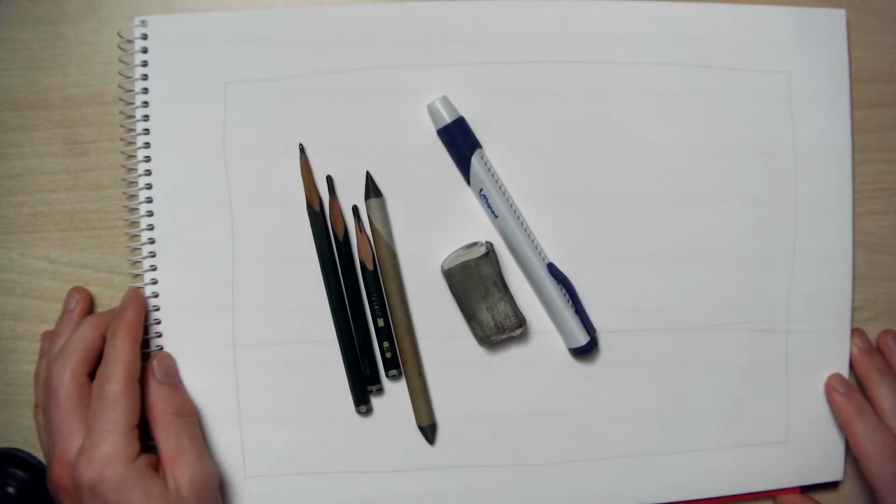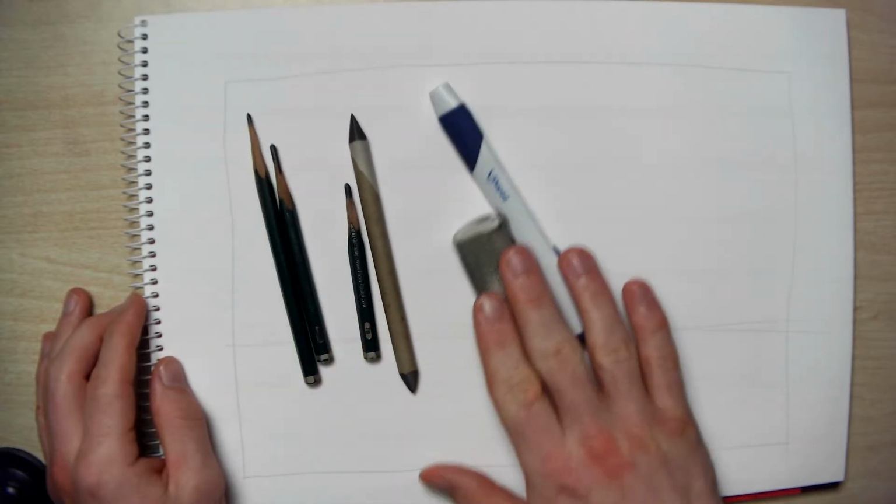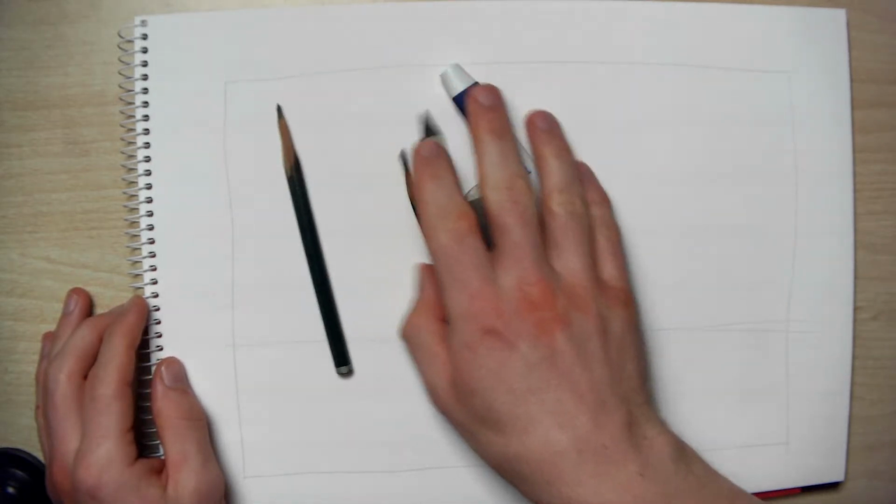I'll draw a scene for you today using a variety of pencils, a smudging tool and an eraser. So without further ado, let's go right into this.